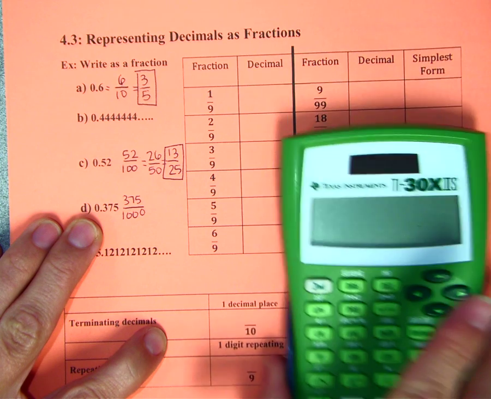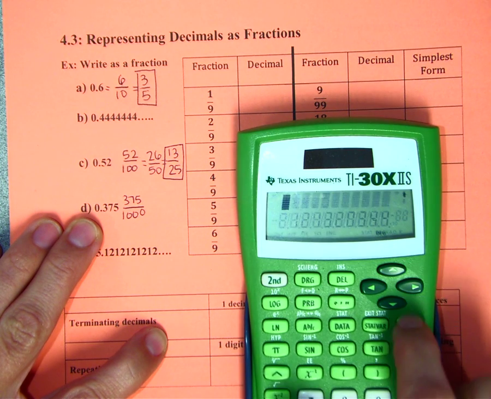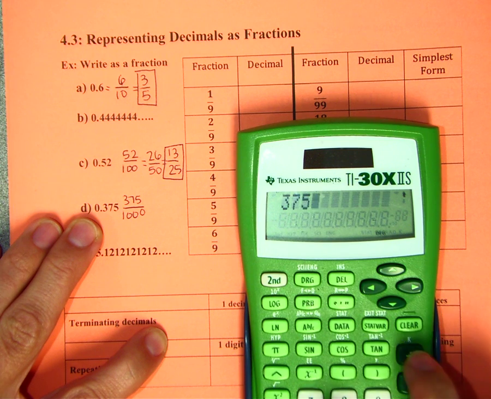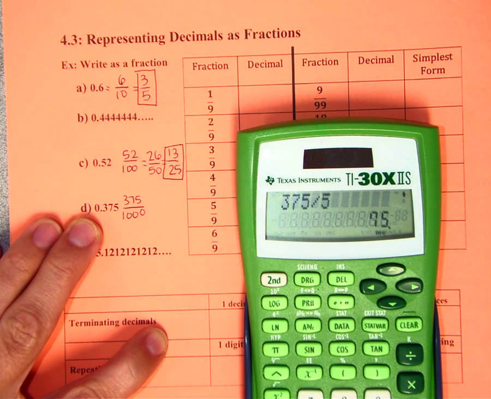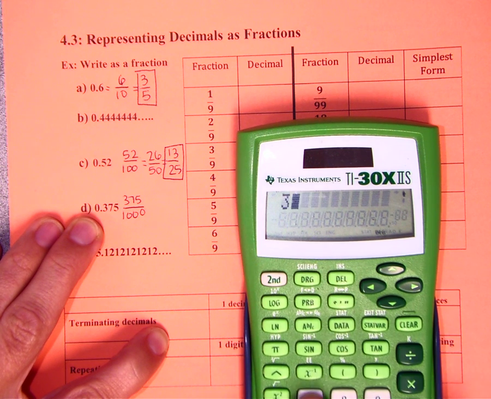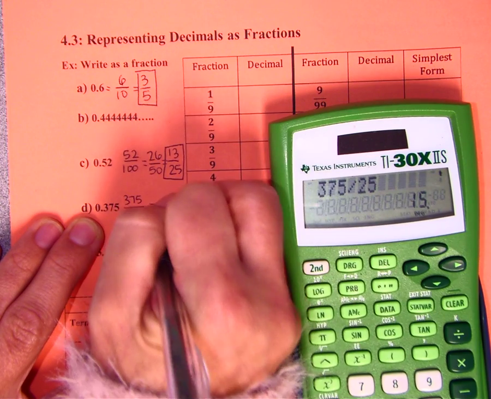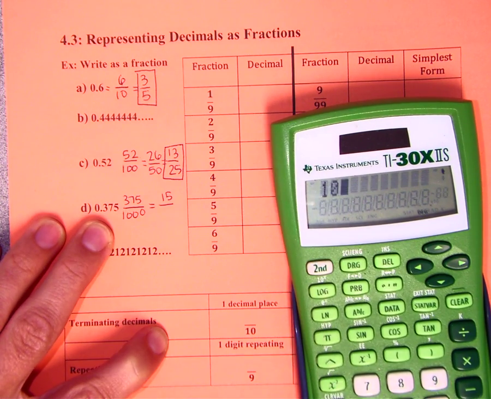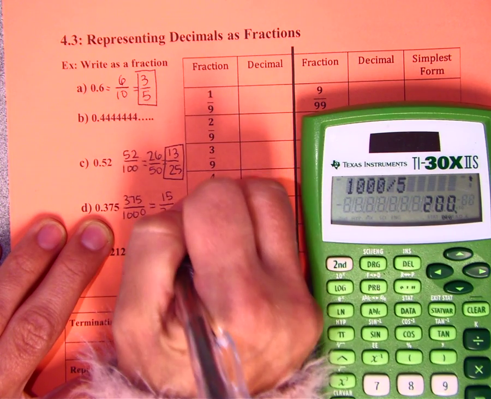Well, it ends in 5 and 0, so I know it will be divisible by at least 5. If I take 375 and I divide it by 5, I get 75. I'm noticing 75 is still divisible by 5. So let's try dividing by 25 instead. 375 divided by 25, we know is 15. And then if I take 1,000 and divide that by 5, I'm sure many of you can do that in your head, that would be 200.